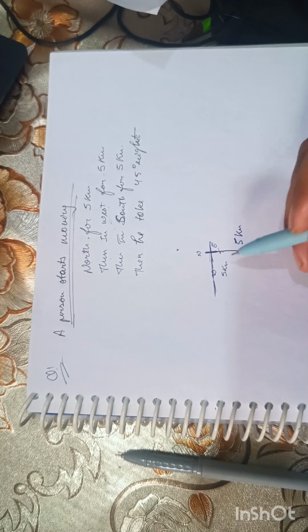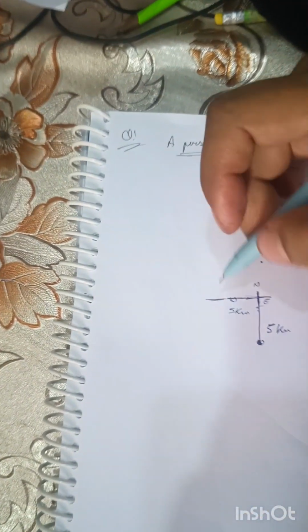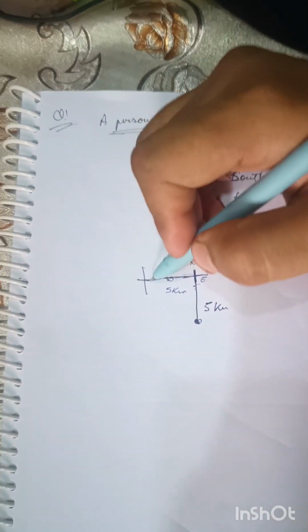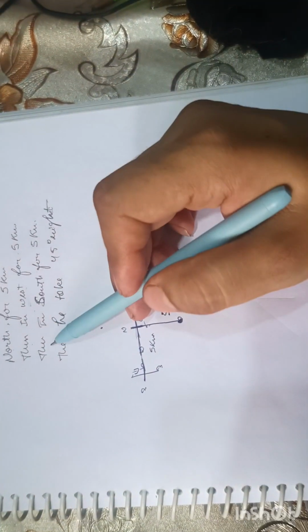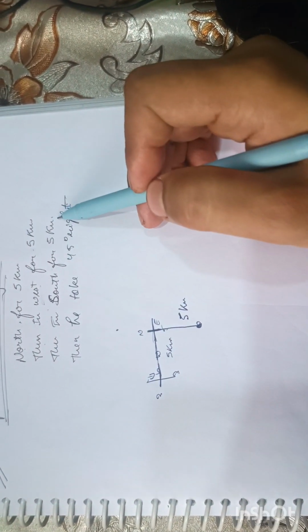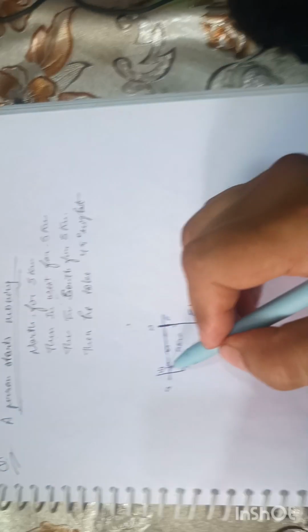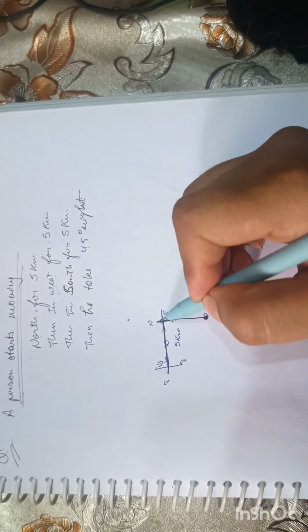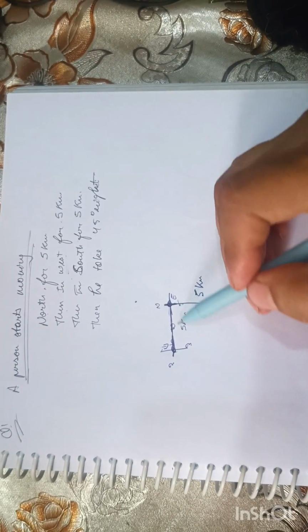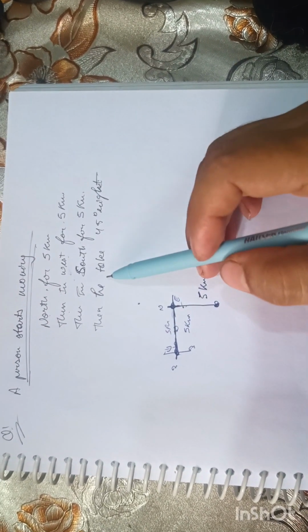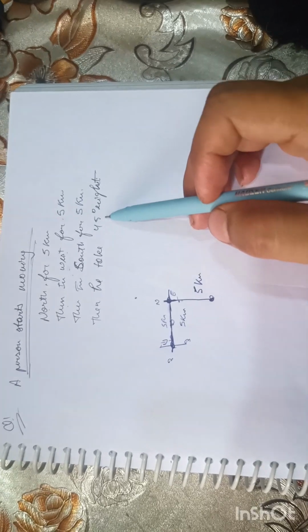I suggest you rotate your notebook and write a plus with north, south, west, east. Then in south for 5 kilometers. South is backward. He comes again for 5 kilometers. Then he takes right, a 45-degree right.